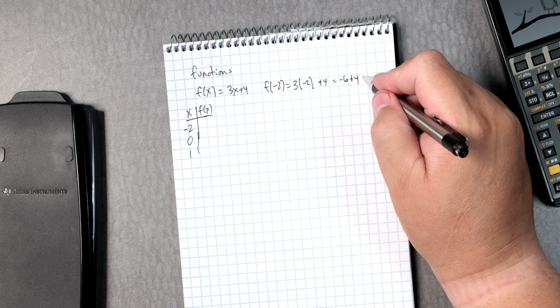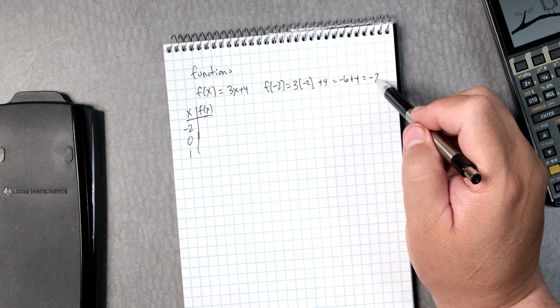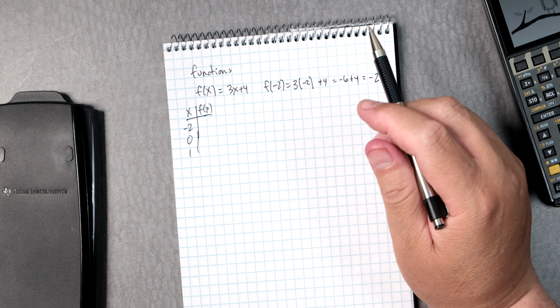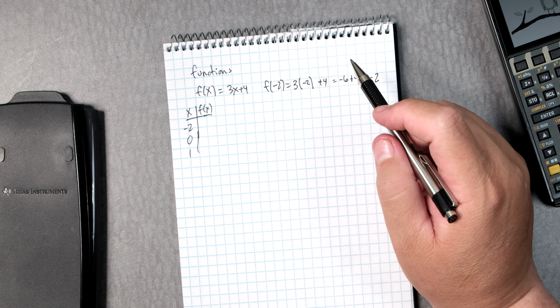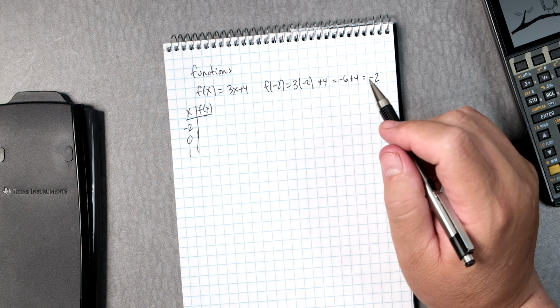Some people think of it differently. Let's say you had 6 holes and 4 piles of dirt. You can fill 4 of the holes, and then you still have 2 holes, which would be -2. It really depends on how you learned it and how you want to learn it for those negative numbers. So let's say f of 0. Okay, f of 0.